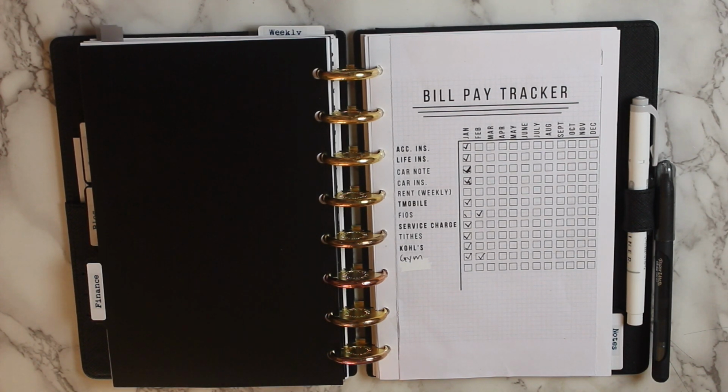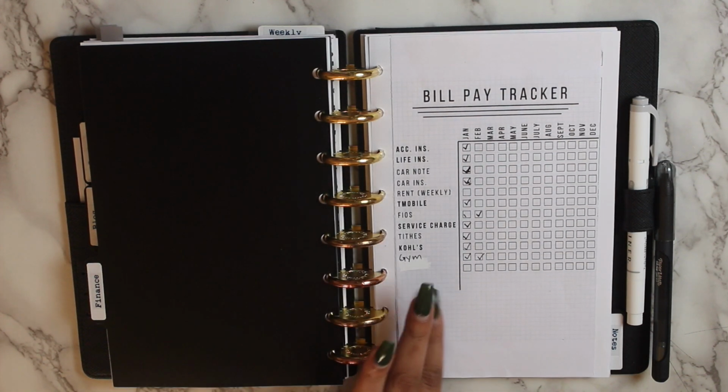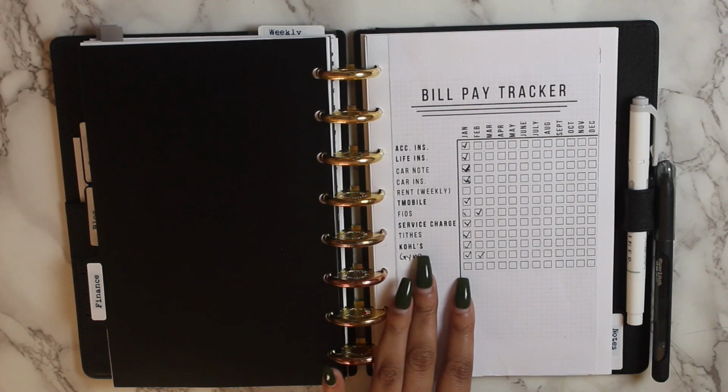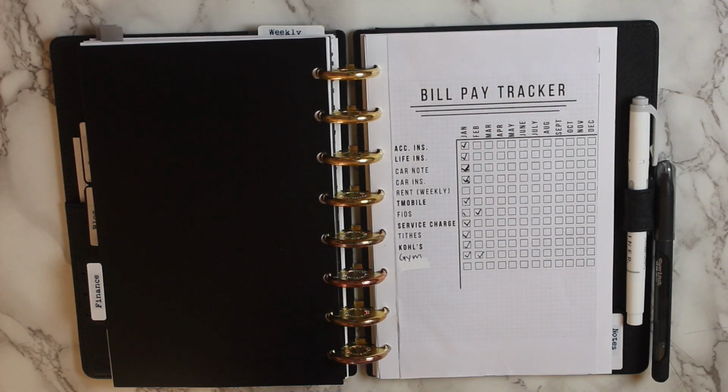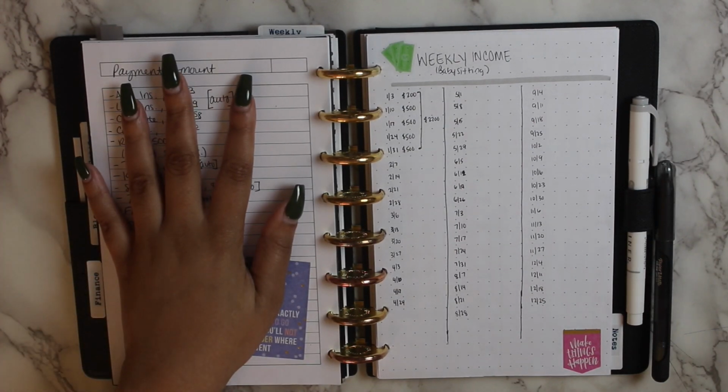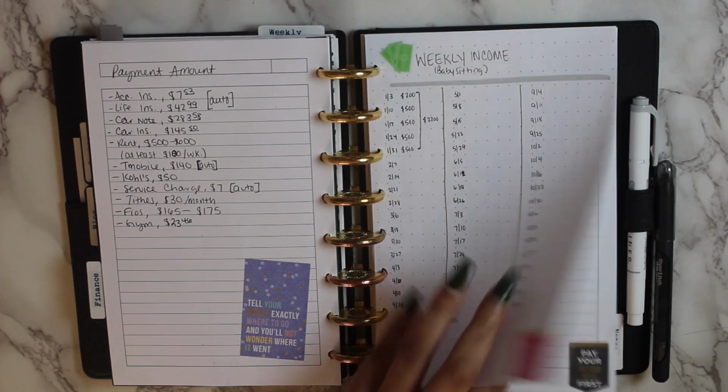Stay tuned. So for this, all I did was put in my bills, and then there's check boxes that go from January to December. And I do have space if I add anything else. So primarily I just have my insurance, my car stuff, rent, my phone, my cable. I do have a service charge through my bank, and I have tithes. I have a credit card that I'm paying off, and then I added in the gym.